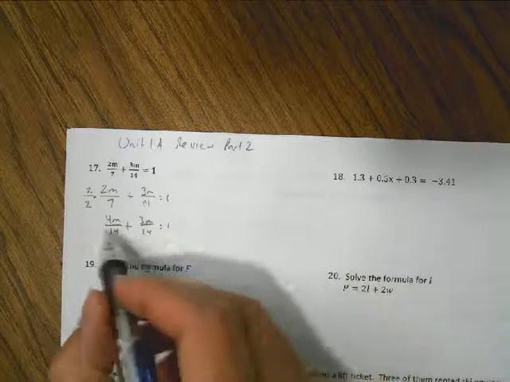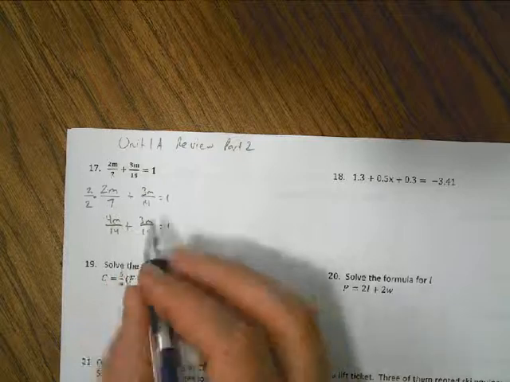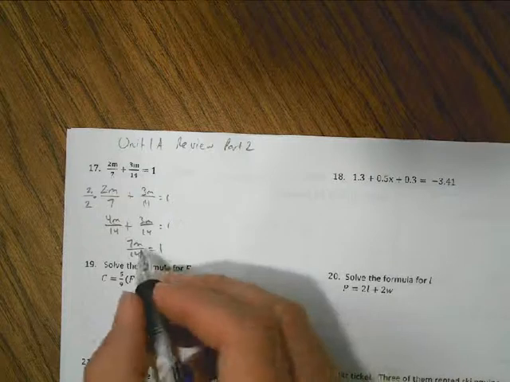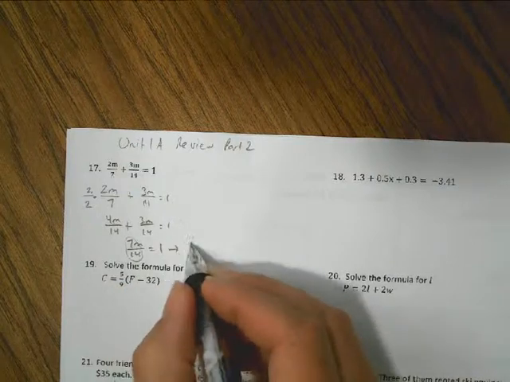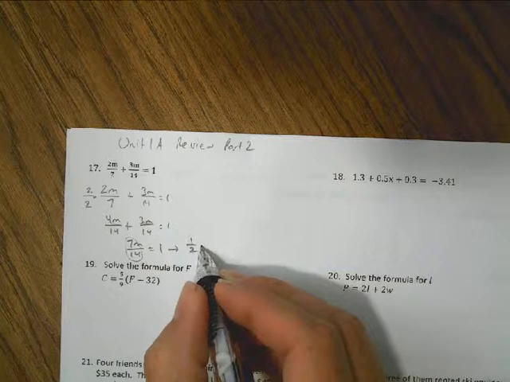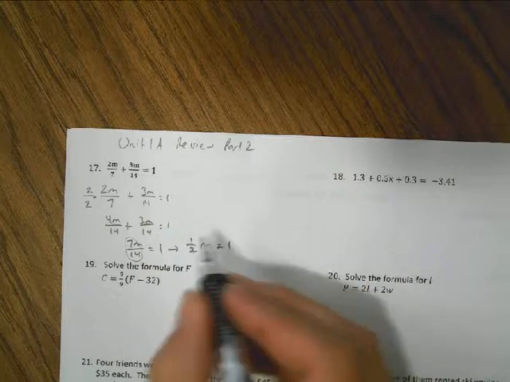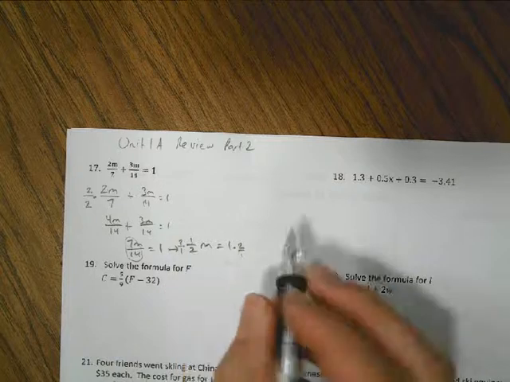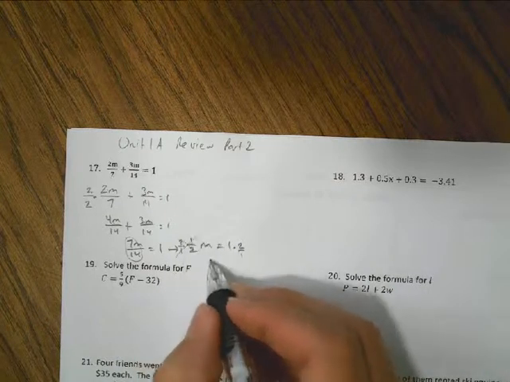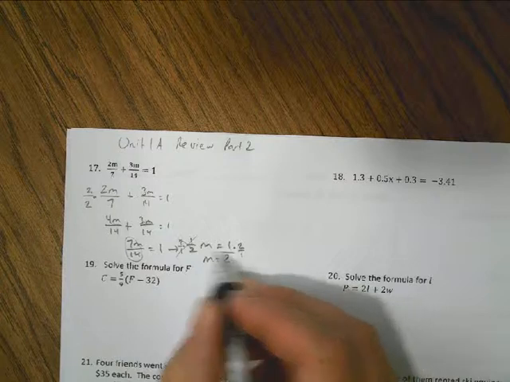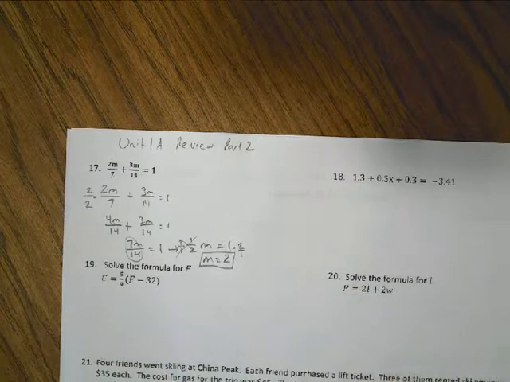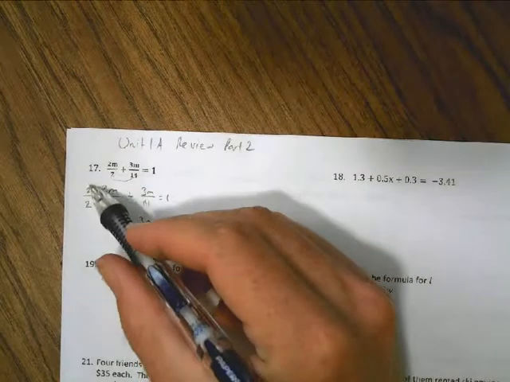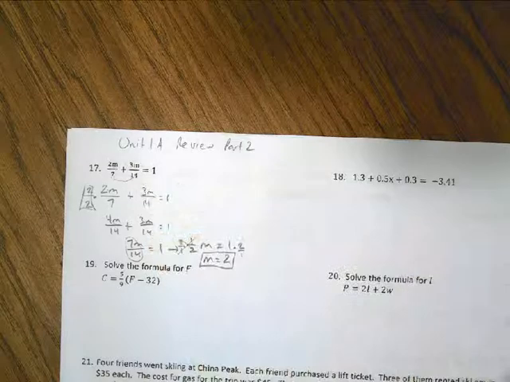I can now combine these, so I have 4m plus 3m equals 7m over 14 equals 1. 7 over 14 can be reduced down to 1/2. I can write that as a half m equals 1. And to get the m by itself, I'll multiply by the reciprocal on both sides. So this reduces there, and so I'm left with m equals 2 for my solution for that one. So that's kind of how I would work that one out. But again, find that common denominator by multiplying by 1, which is 2 over 2, to make that work.